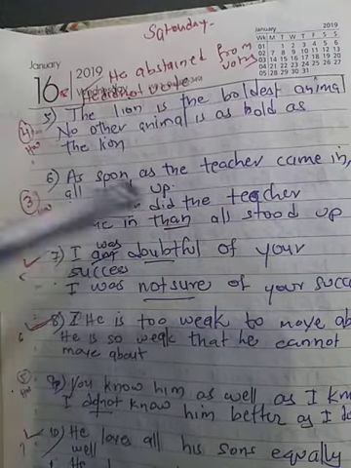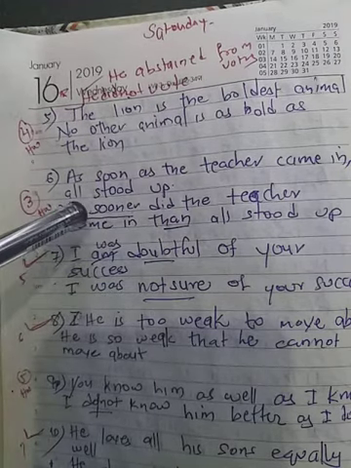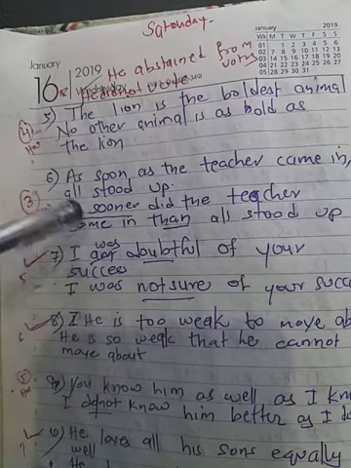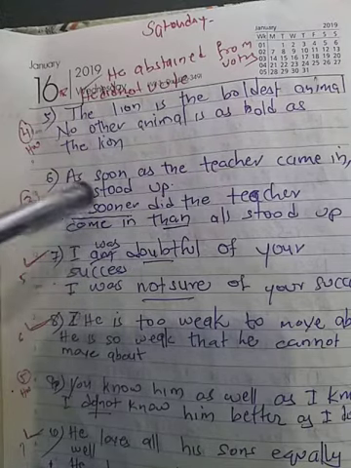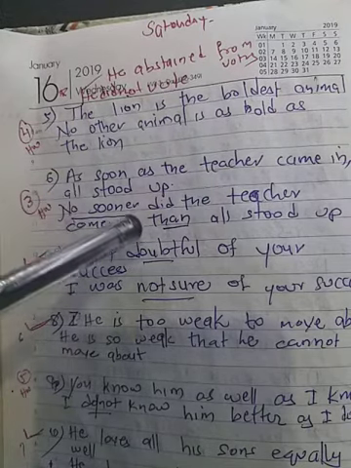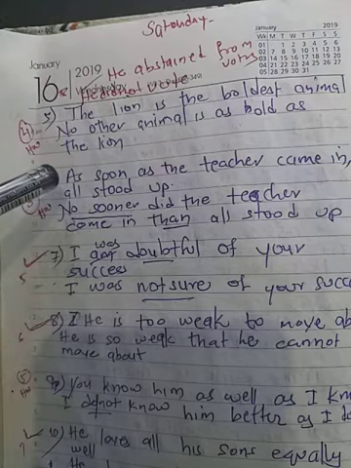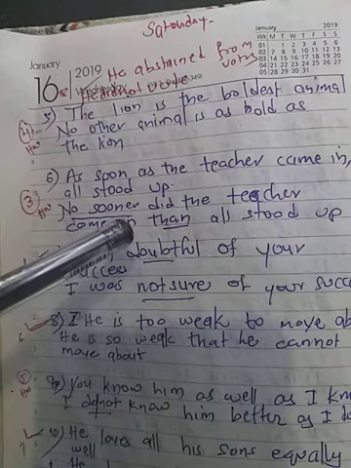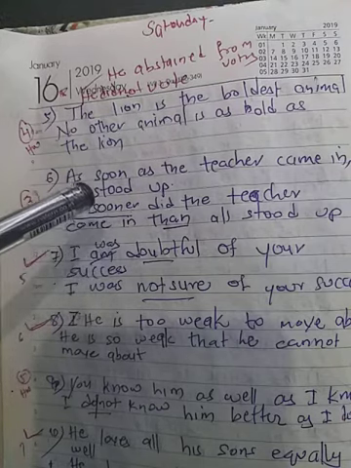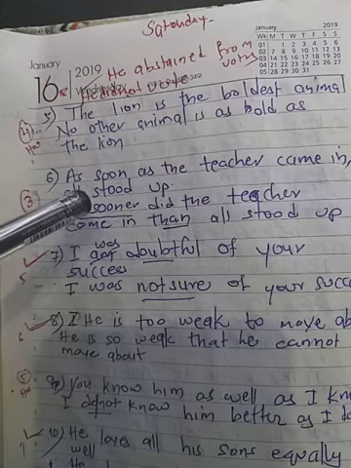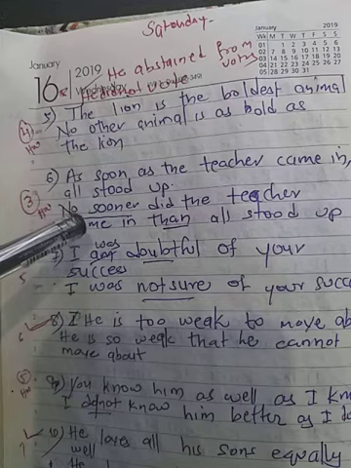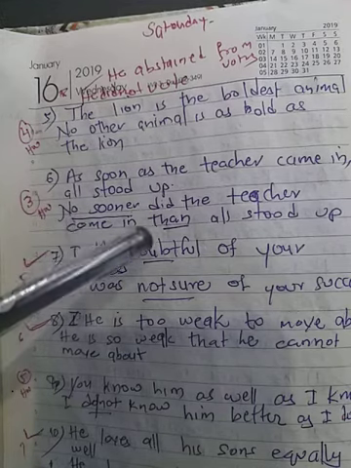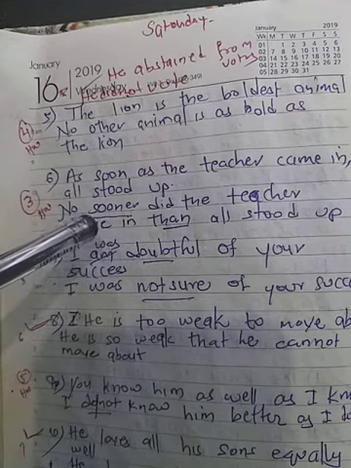No sooner than is one of the methods of transformation where the conjunction no sooner than is used. So here we can say, no sooner did the teacher come into the class than all stood up. Here, no is the negative we have added, but the phrase should go: no sooner than did the teacher come.